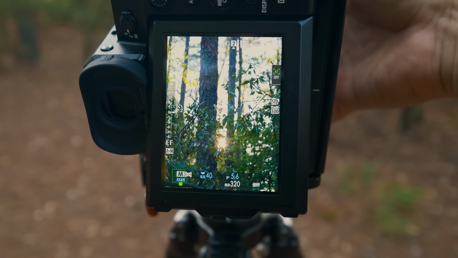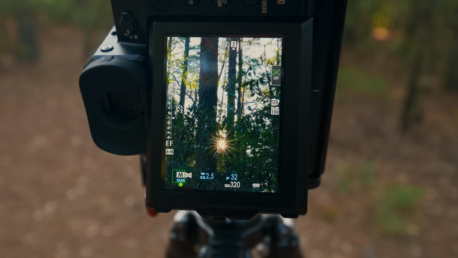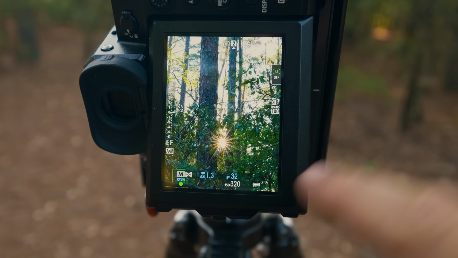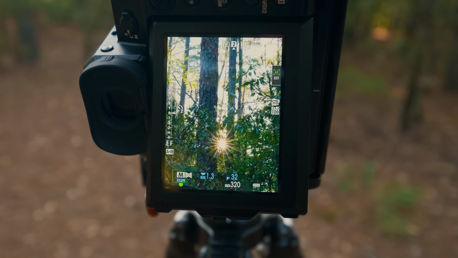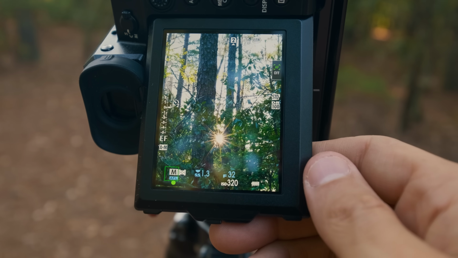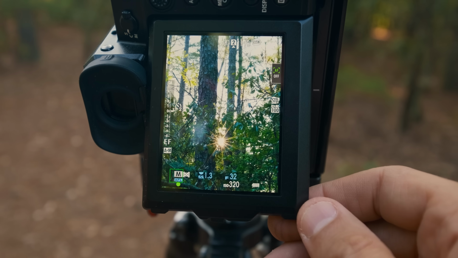But if I take this back up to f32, and let's change the shutter speed, now you can see that Sunstar start to appear. So basically all you do is stop down your aperture until you see the Sunstar appear. Some lenses are better at it than others, but it's definitely worth testing out to see if it works for your particular scene.